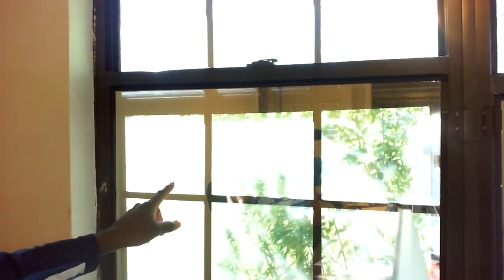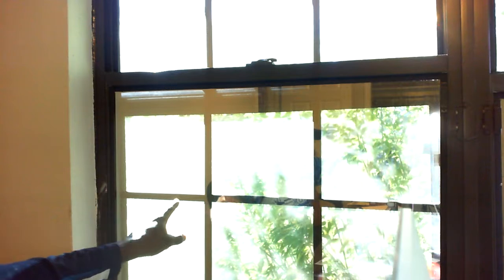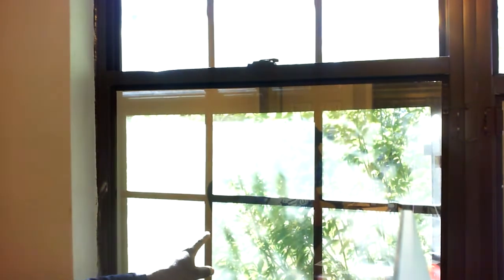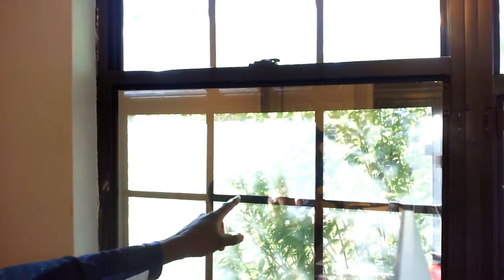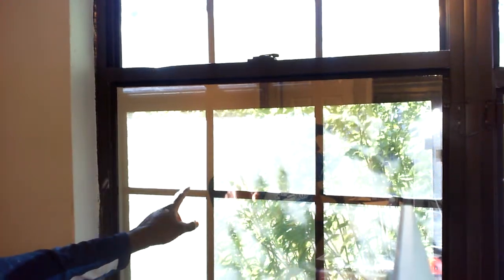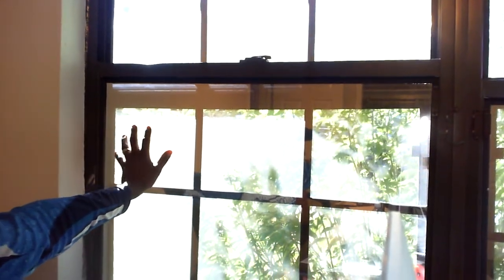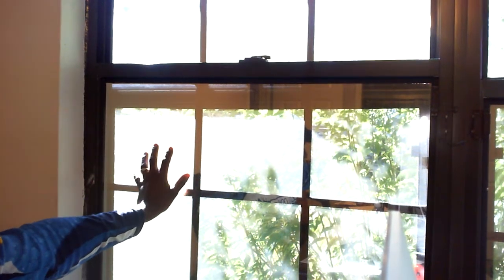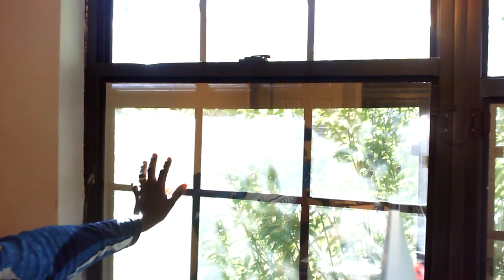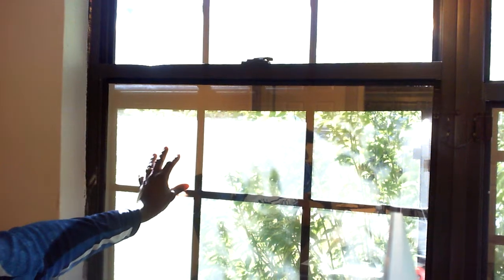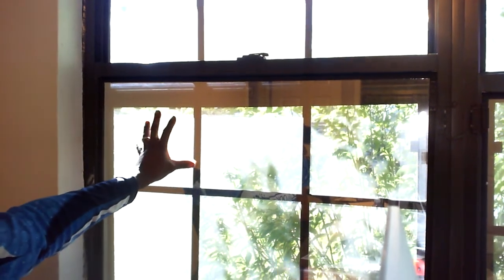I'm just going to pan the camera here so hopefully you can see it. Sorry, this camera autofocuses a lot. So yes, if it has those grids in there, those are what we are talking about. Now, this window has a little difference. Remember I said if you run your hand across it and it stops right there, or you run your hand down and it stops right there, then those are the windows that we're talking about. This one is a little bit different.